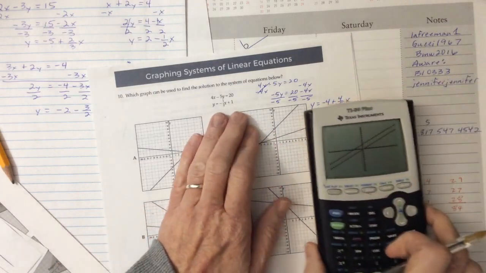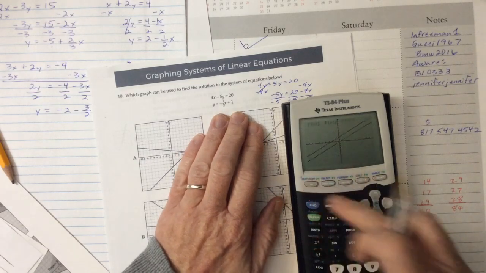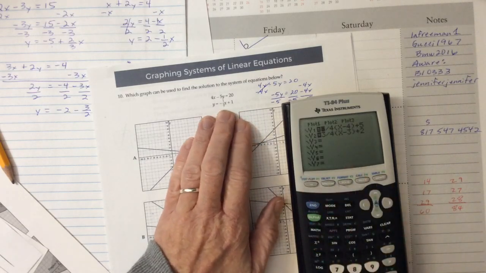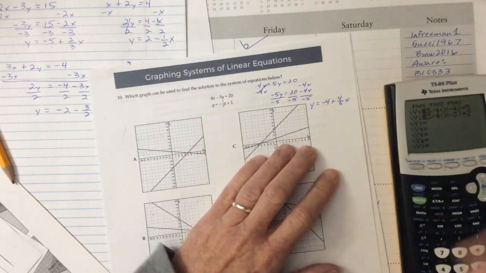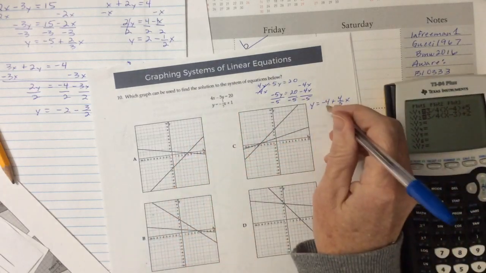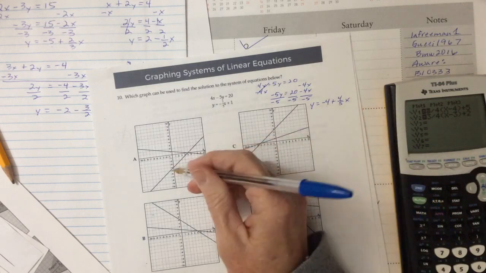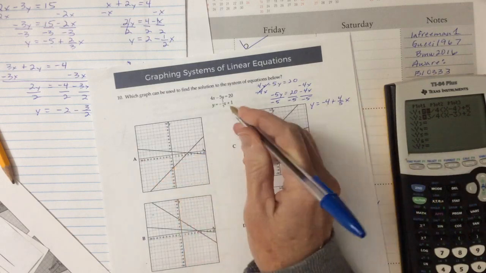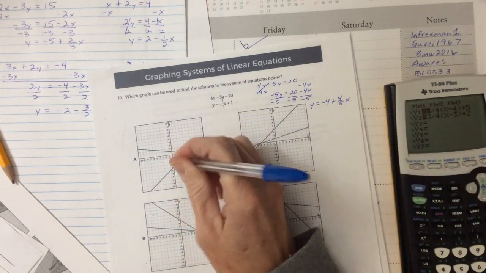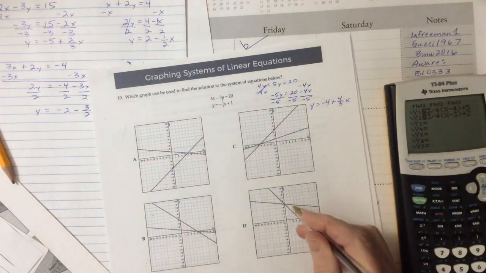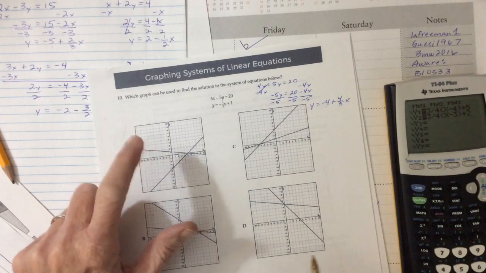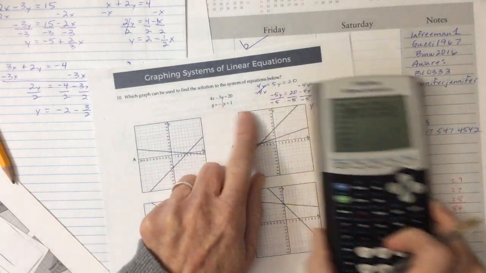So now we have both of them. So hit y equals, and quickly we can see that this y-intercept's negative 4. There's a negative 4. This y-intercept is 1. And nope, nope, nope. We know it's A. Let's check.